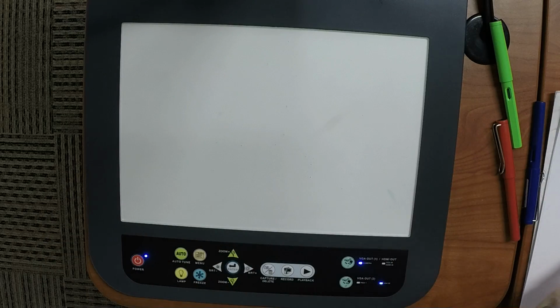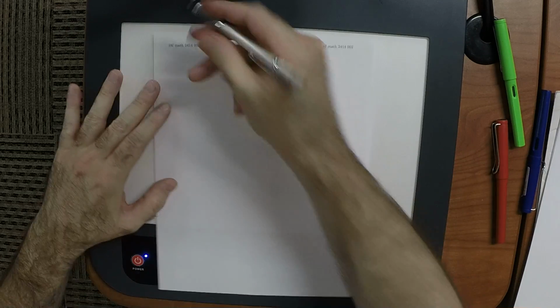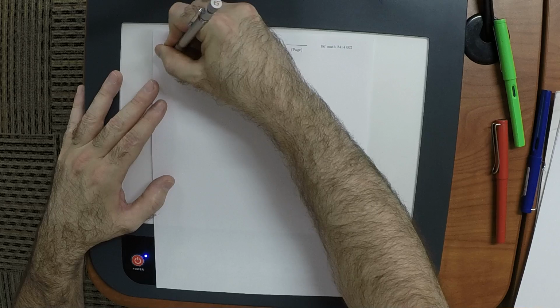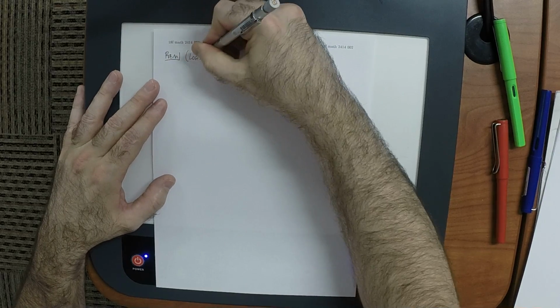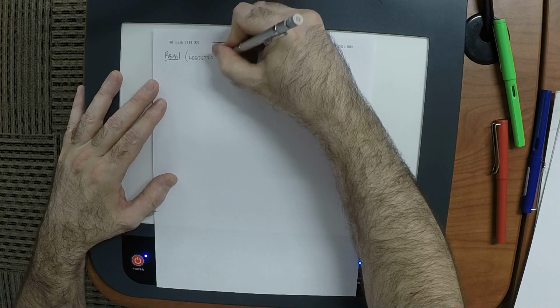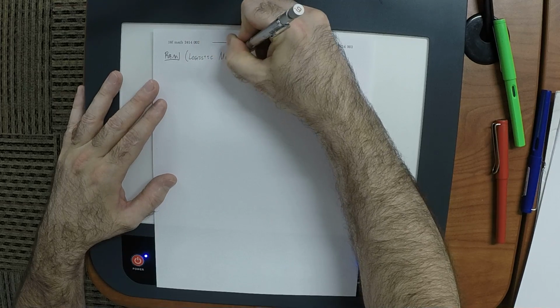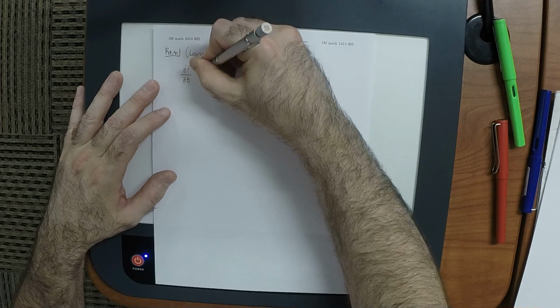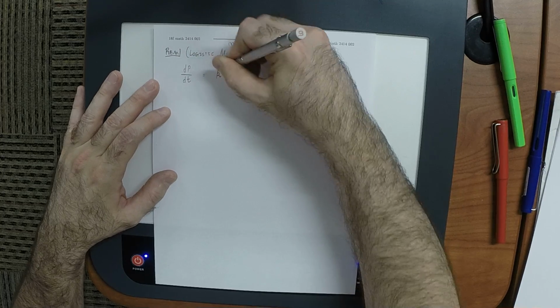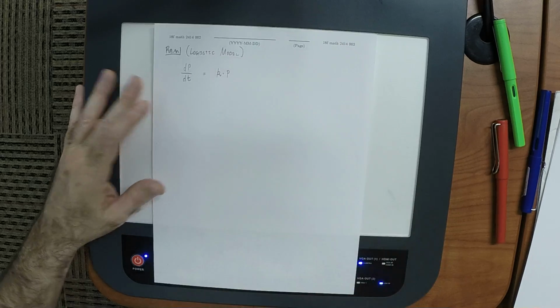Then, besides those, we also talked about the logistic model. Now, in this case, the statement is that the rate of change of the population is proportional to, in the first place, the current population.